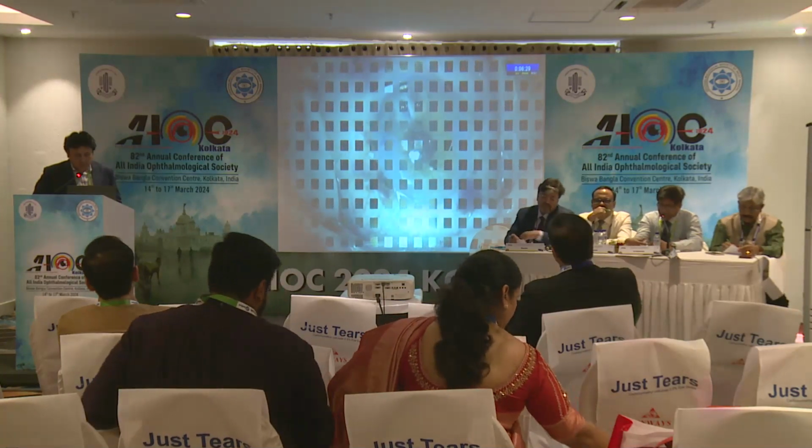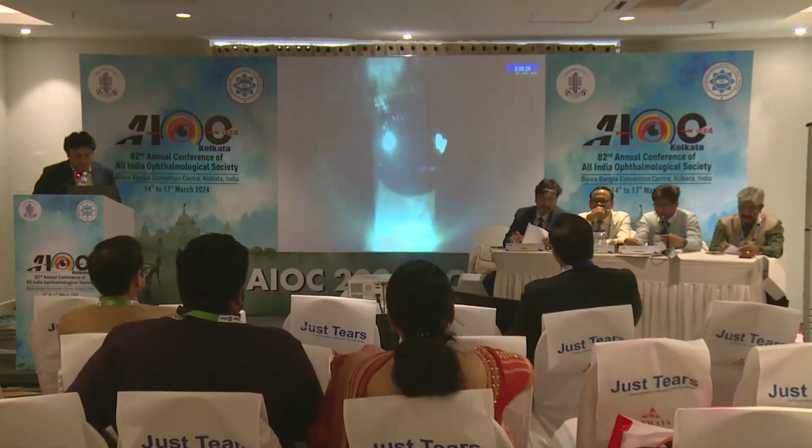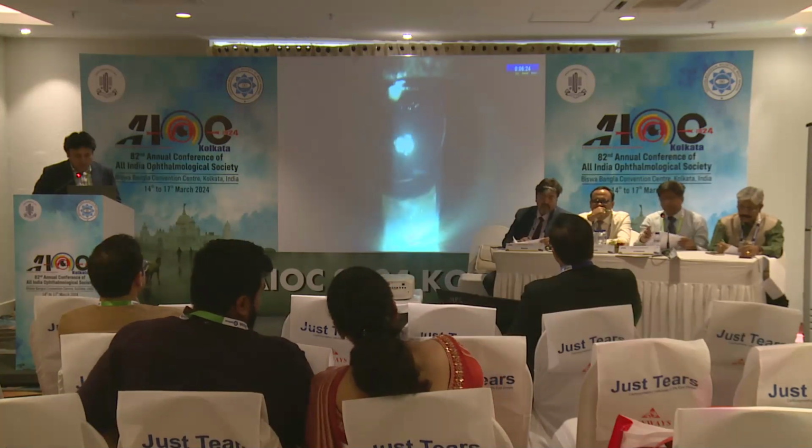So this is the final picture of a well-centered lens. Slit lamp examination reveals a quiet eye and a stable lens. And the flanges can also be appreciated resting intrasclerally.